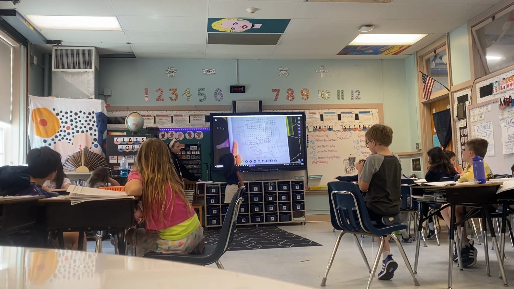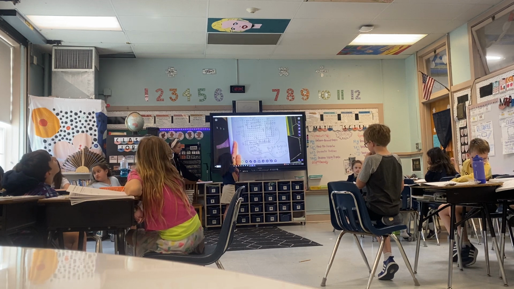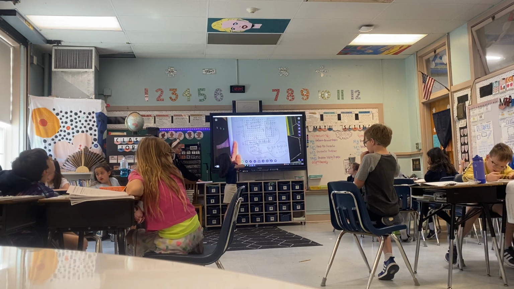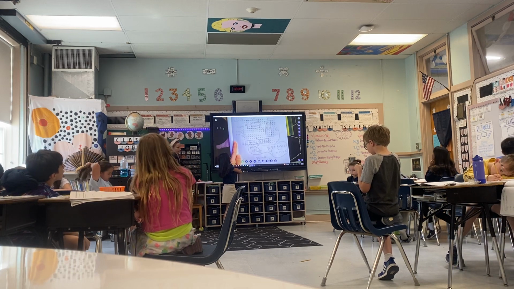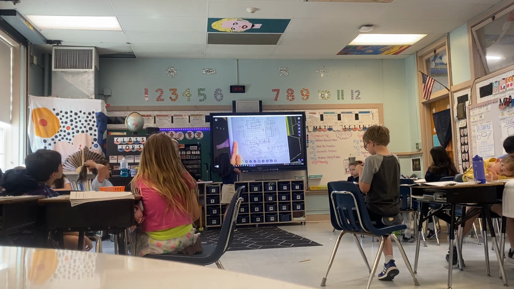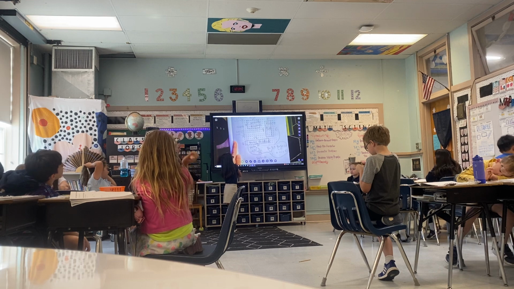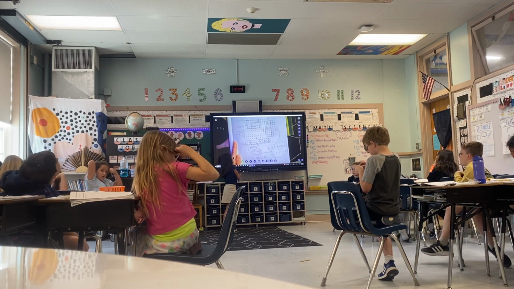So I know that 2 times 12 is 24. So 24 square units. And I added 2 and 12 and got 14. And added 14 and 14 and got 28 units for my perimeter.